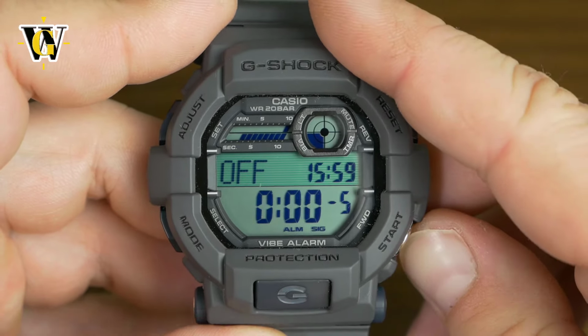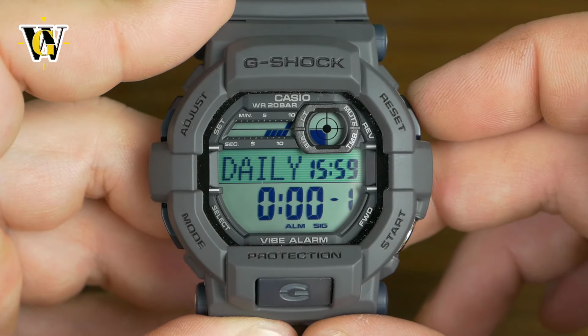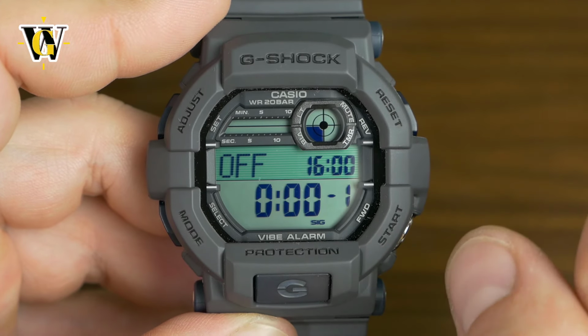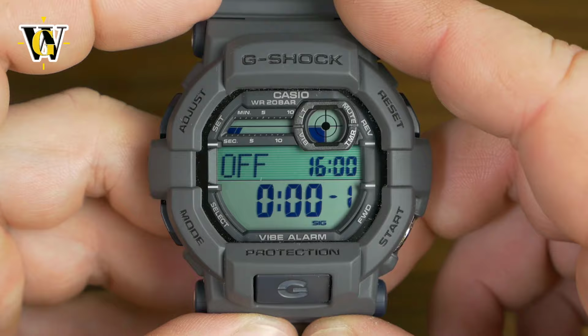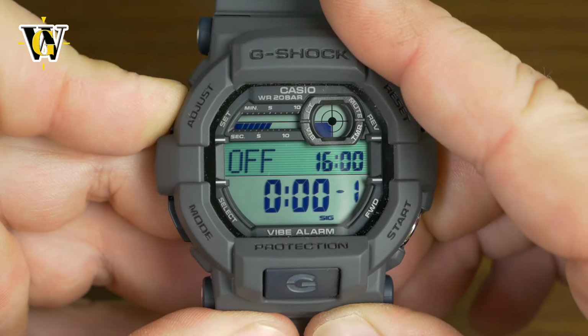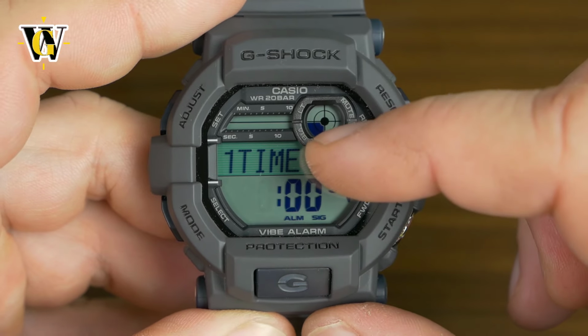Now, naturally, any of these alarms can be set to a specific time. So let's select alarm number 1, turn it off, and as soon as you start adjusting it, it's actually going to turn itself on automatically. So once you start adjusting it, like so, it turned on as a one-time alarm.